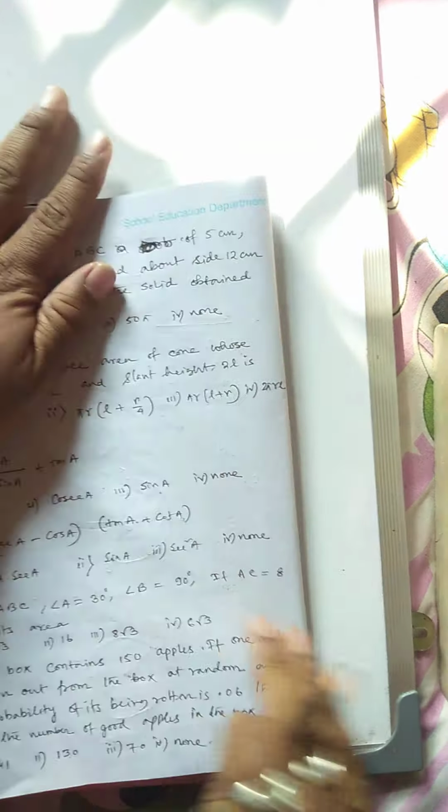Actually, you have 1.5 hours, but you should keep in mind that to solve these 10 MCQ questions, you should give a maximum of 20 to 25 minutes.